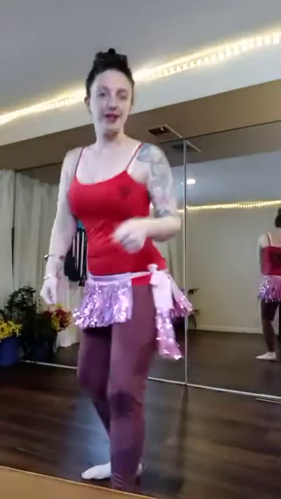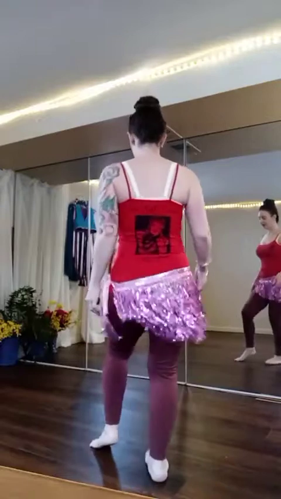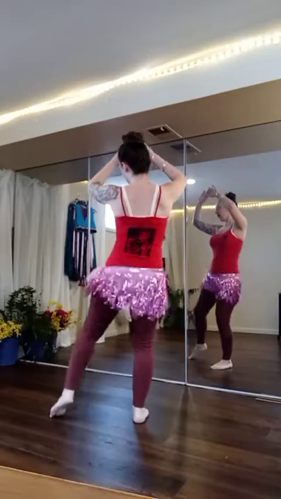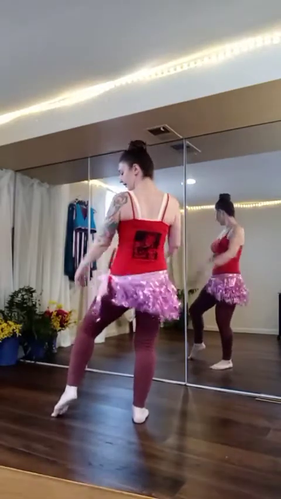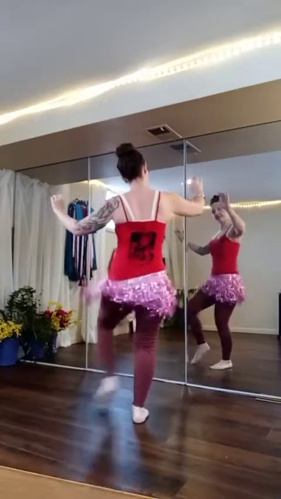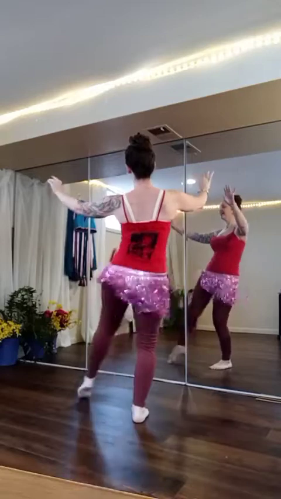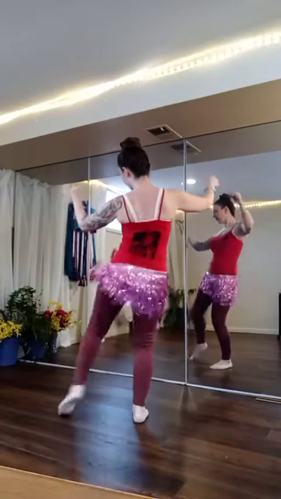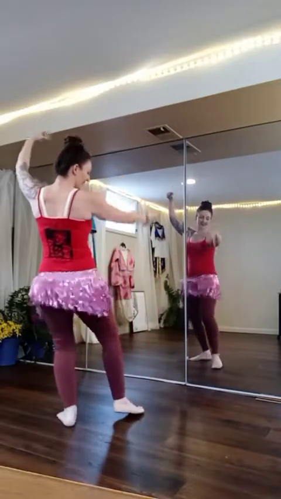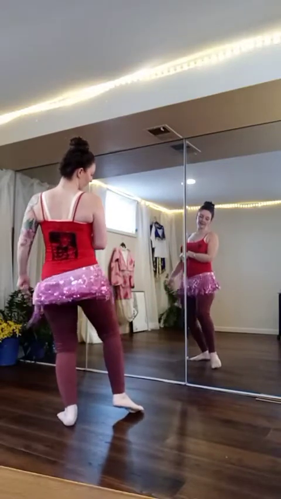Okay, so just sort of basic, right? So let's start with a basic hip lift or hip drop, doesn't really matter. The weight's going to be predominantly on one leg. Out. Weight still on this leg. Tap, tap. Forward, side. Forward, out. Front of the body. Forward, side. Put the weight on that side. Hips going up. Weight's on this side.